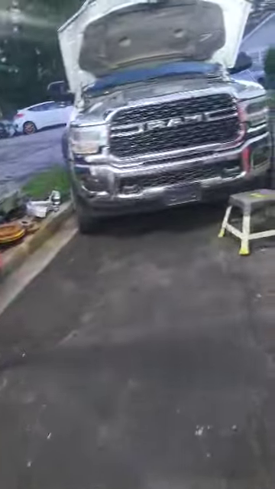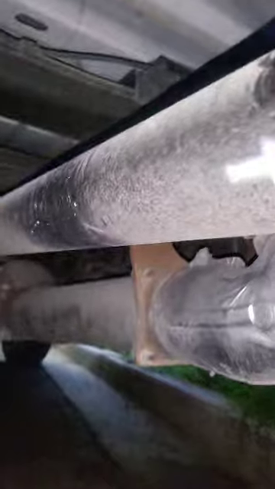And let me show you what I found down here. Let me show you first the diesel exhaust fluid injector, the P2048.